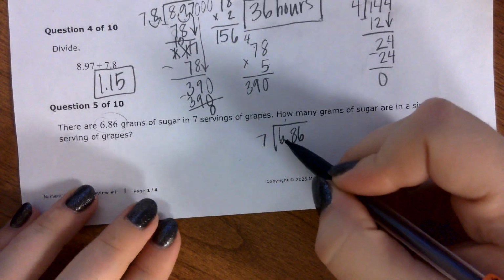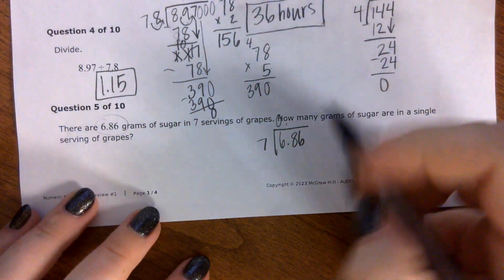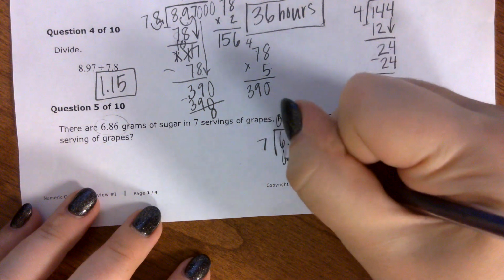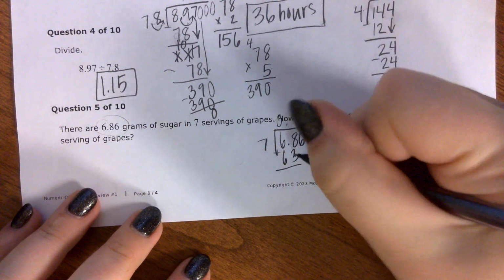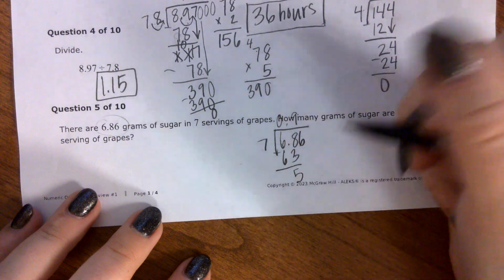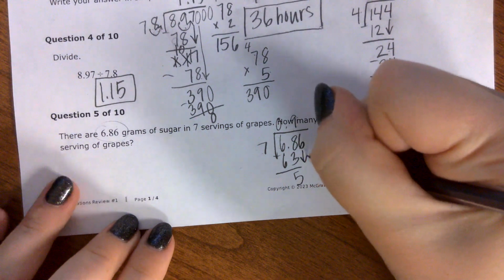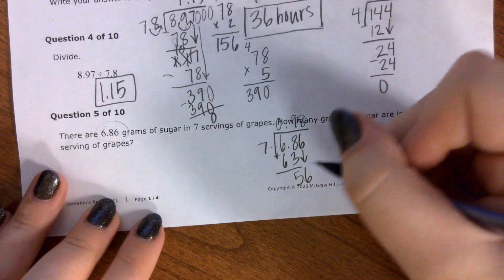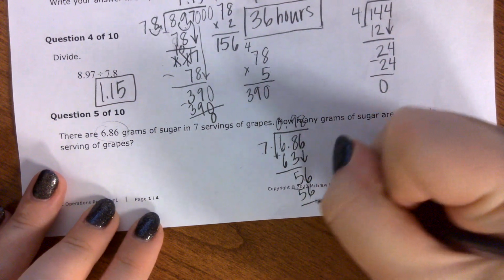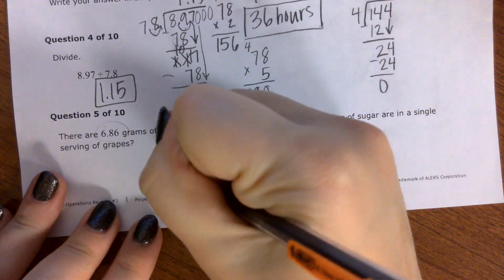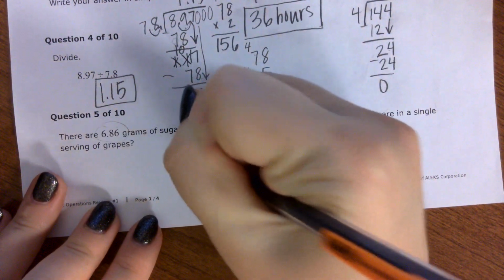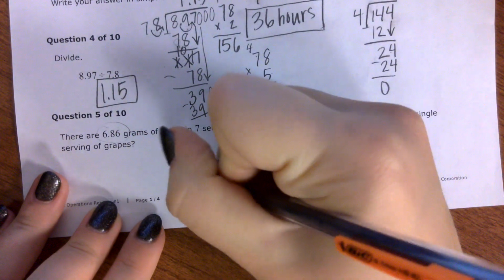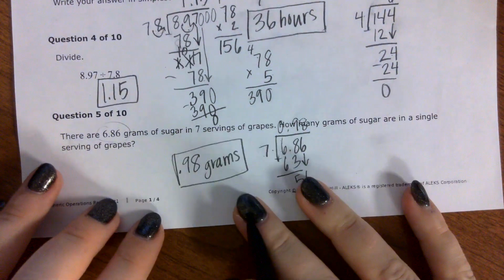7 into 6, 0 times. 7 into 68, it goes 9 times. 9 times 7 is 63. 8 minus 3 is 5. And then we're going to bring down the 6. 7 can go into 56 8 times. And that gives us none left over. So that means that there's 0.98 grams of sugar in 1 serving of grapes.